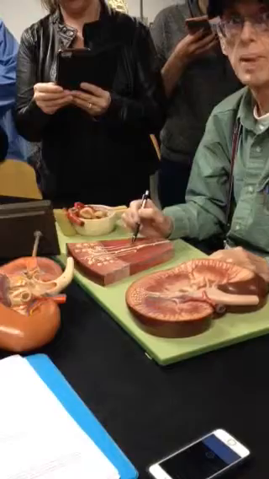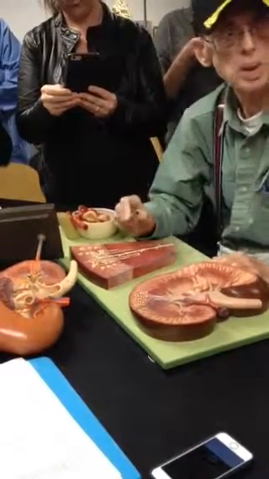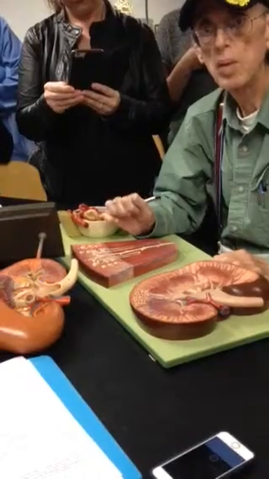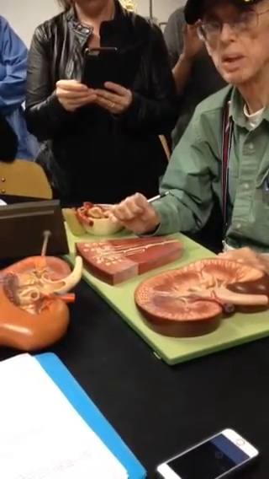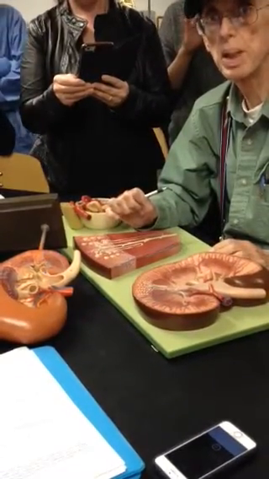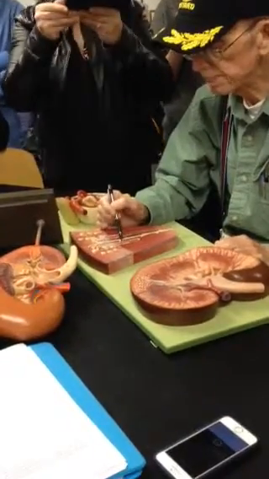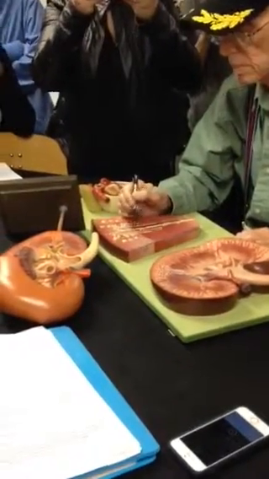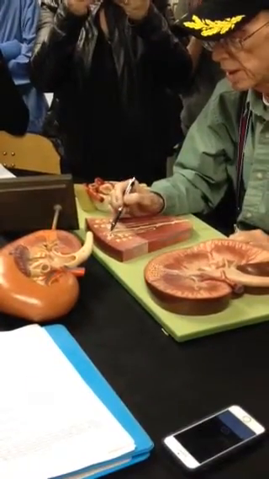Loop of Henle. By the way, Henle and Bowman were contemporaries. If you look at the footnotes that I made on both of them, you'll be able to see that they were born about the same time. They died about the same time. This is the ascending limb, and this is the distal convoluted tubule that connects to what?